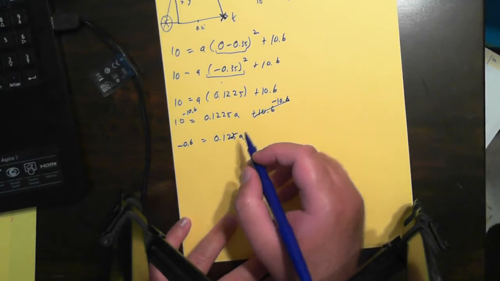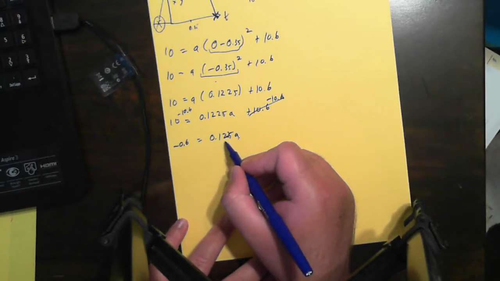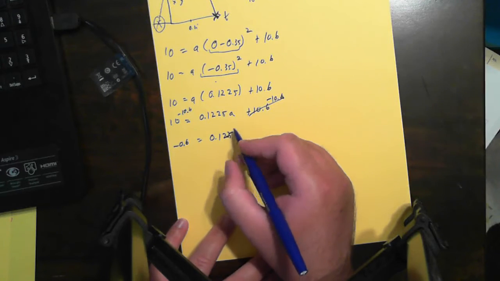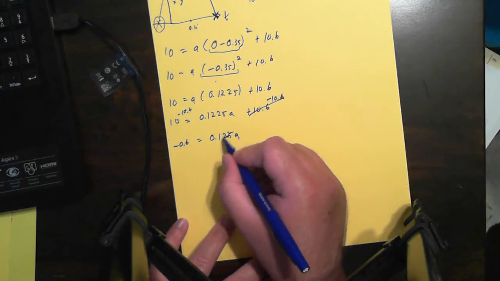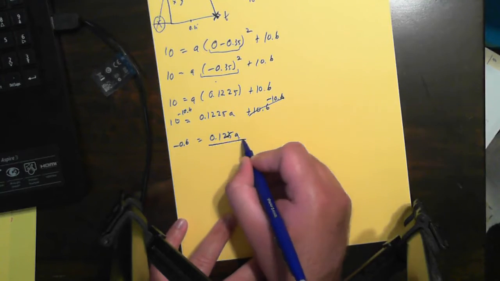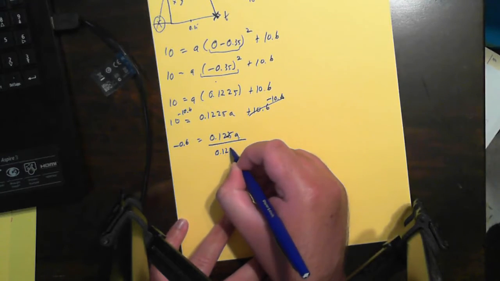Now, to find a, I need to get rid of this 0.1225. Since it's multiplied by a, I need to do the opposite of multiplication, which is division.